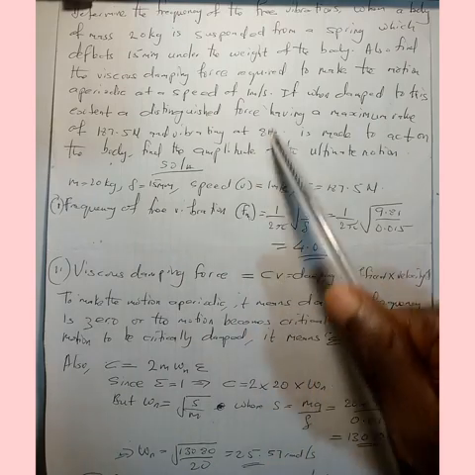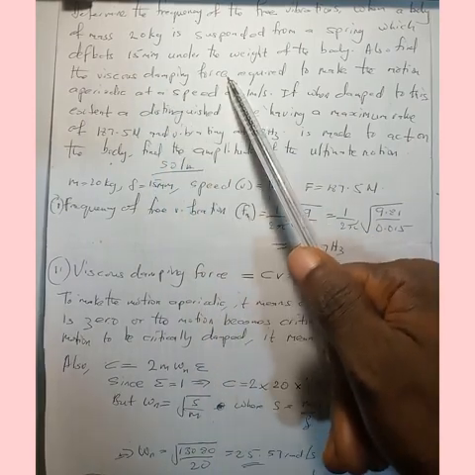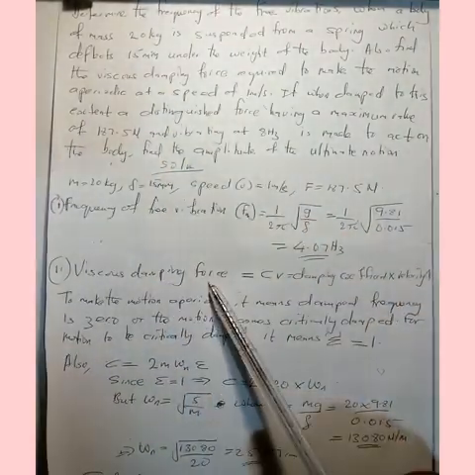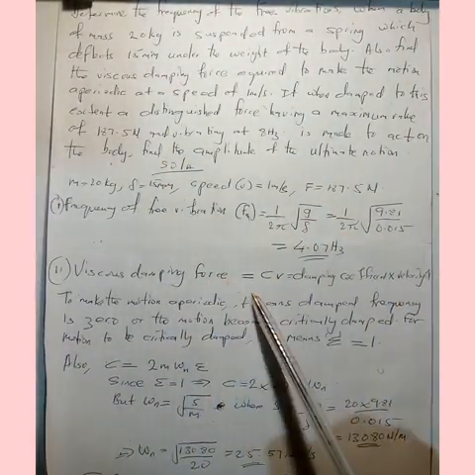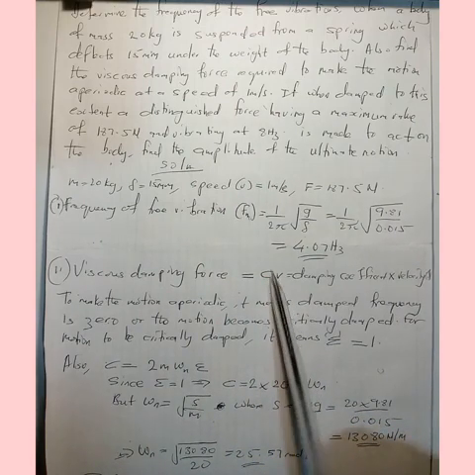So the next, we are expected to calculate the viscous damping force. Now the viscous damping force is given by c, which is the damping coefficient, multiplied by velocity.